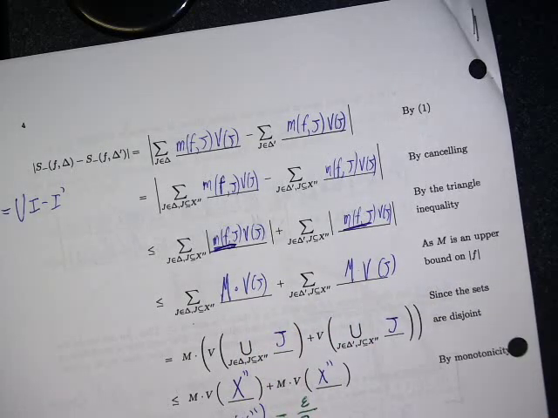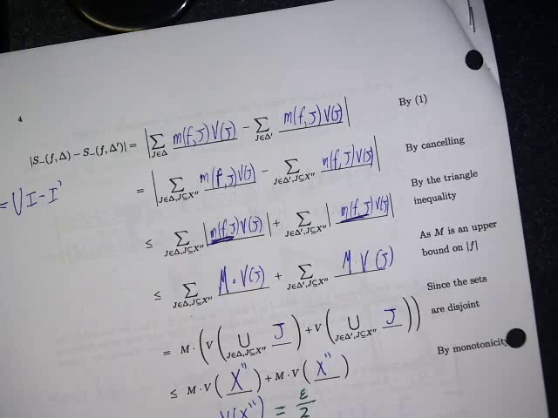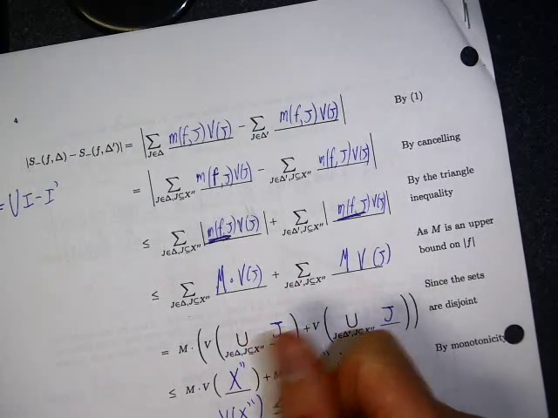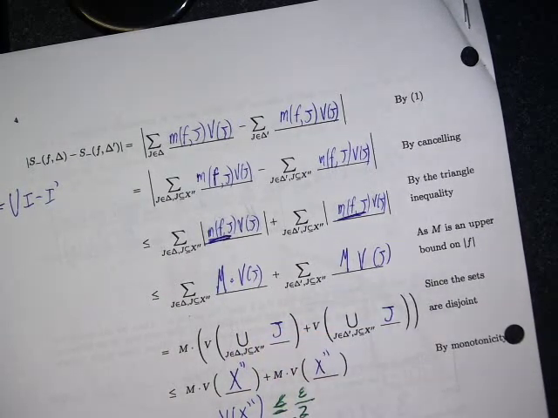So if we want this to be true, let's go with less than or equal to. That would also make me happy. Do you think you could solve that for the volume of x double prime? Right, of course you can.